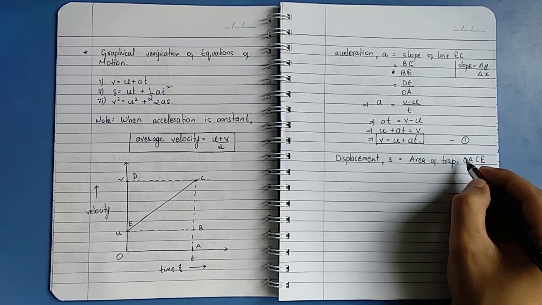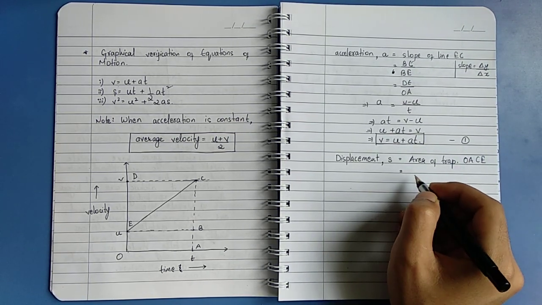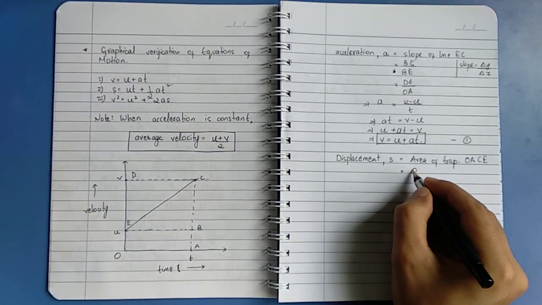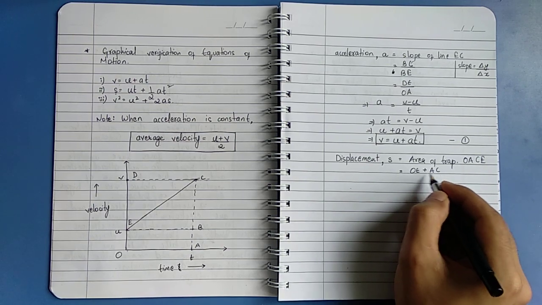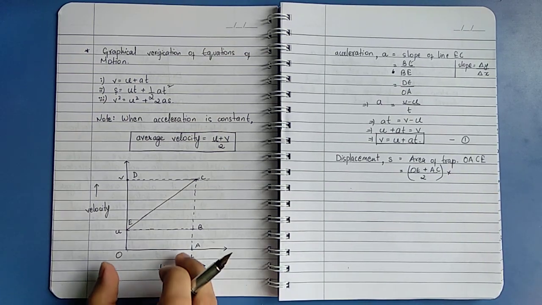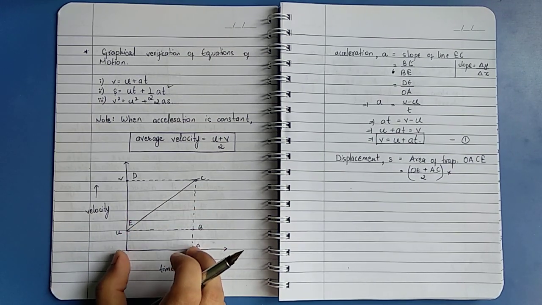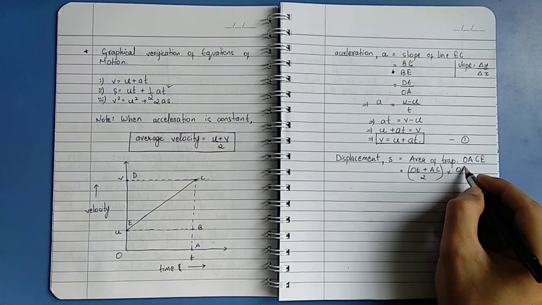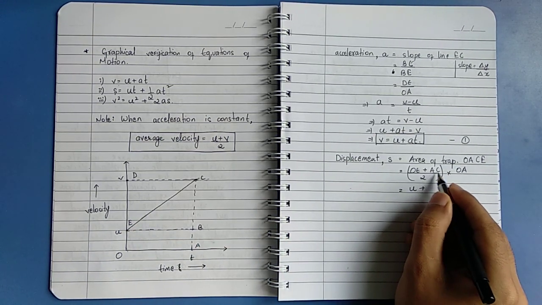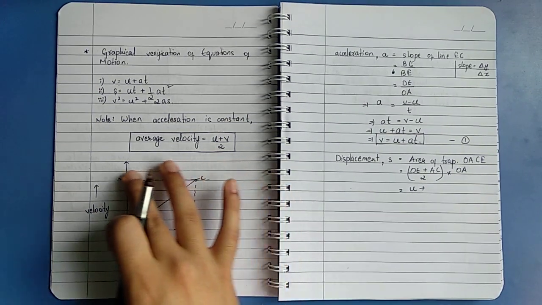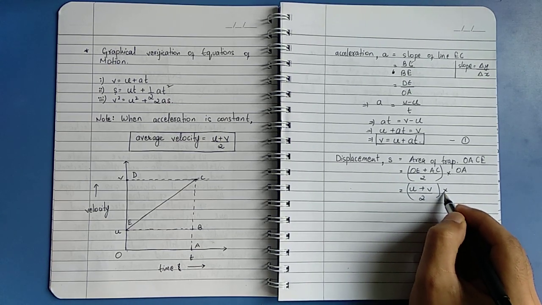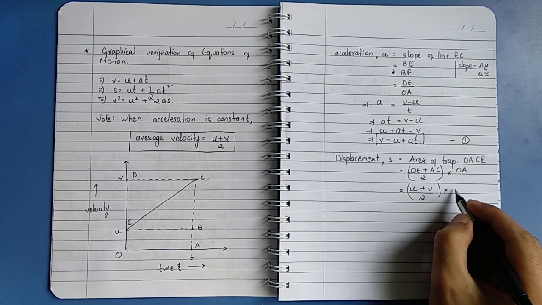OACE. And we know that to find the area of a trapezium, we take the sum of parallel sides. This and this side are parallel. So (OE plus AC) by 2 into the distance between them. The distance between them, this perpendicular distance, is OA. So OE is basically u. AC is basically v, by 2, into OA, which is basically time t.